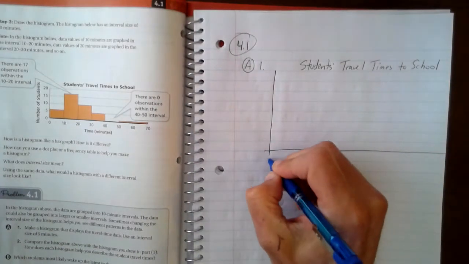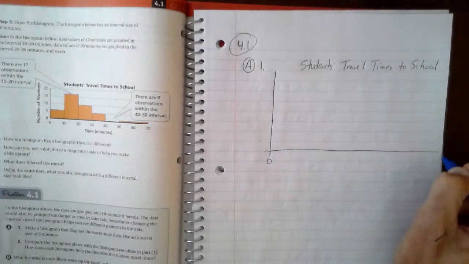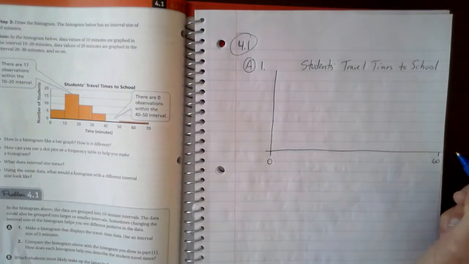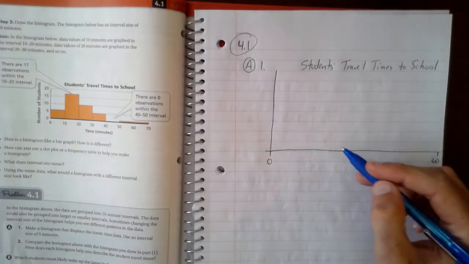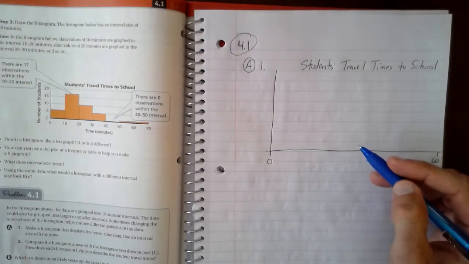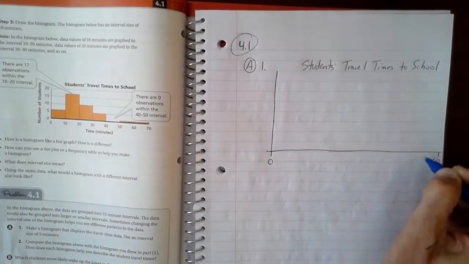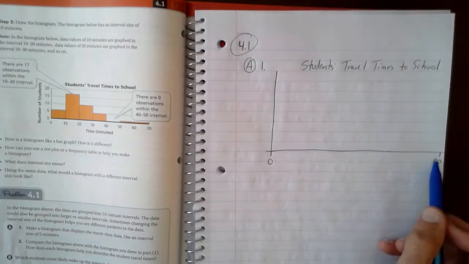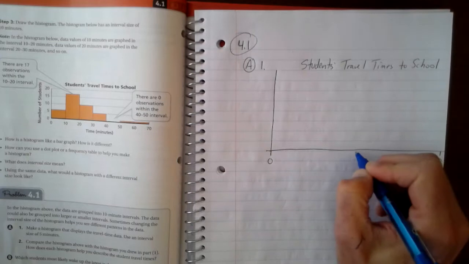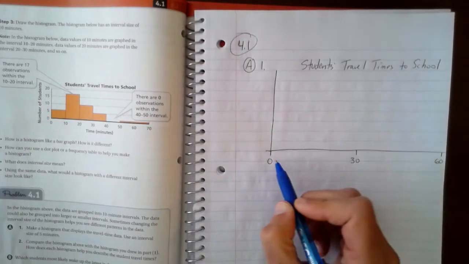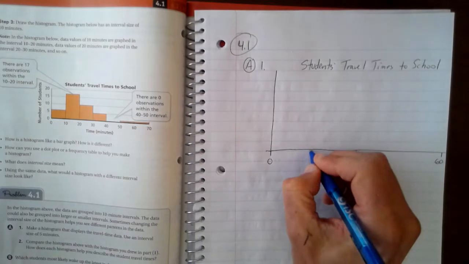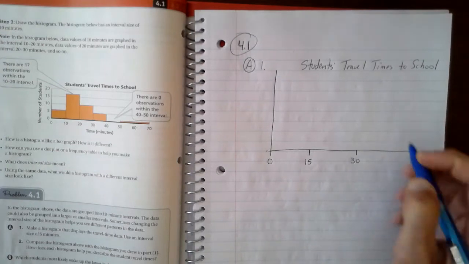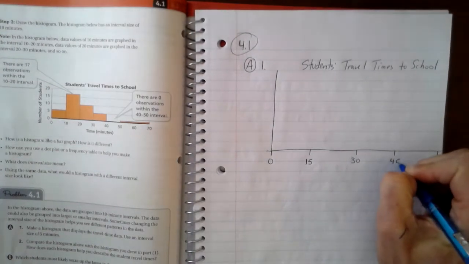So I start always at 0. And remember, I'm going to go to 60 all the way over here, going by 5s. So I want to organize my x-axis as evenly as possible. So instead of going by 5s and maybe either running out of room or having too much space, I like to go by the middle. So what's between 0 and 60? Well, 30. Where's the middle? About right here. And what's the middle between 0 and 30? Well, that's 15. What's the middle of 30 to 60? Well, that'd be 45. And from here, I'm just going to go by 5.